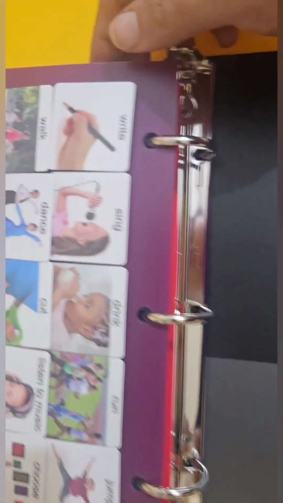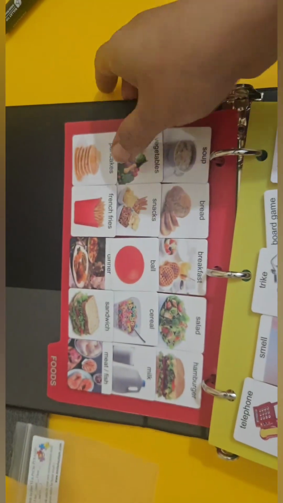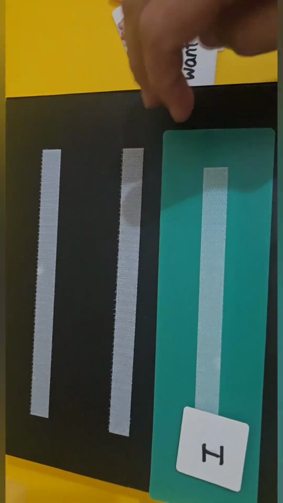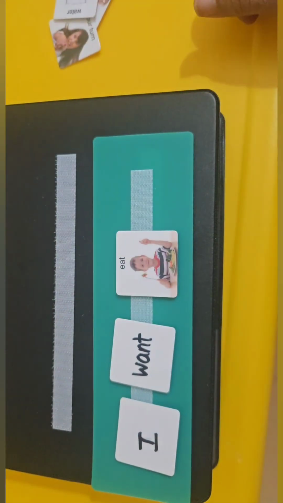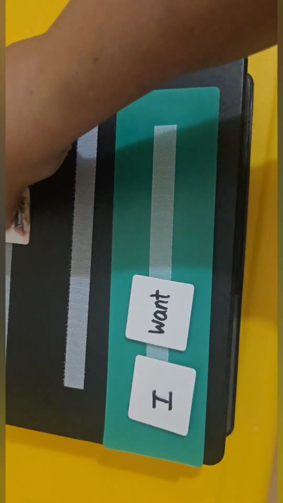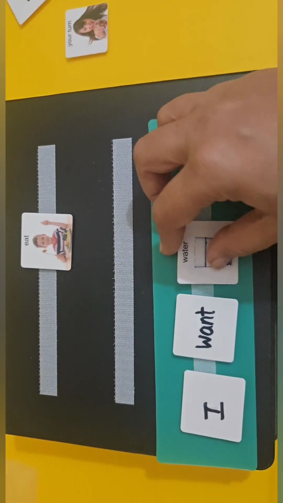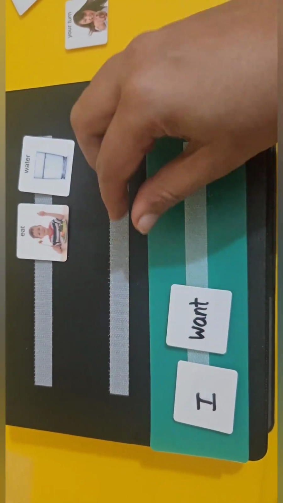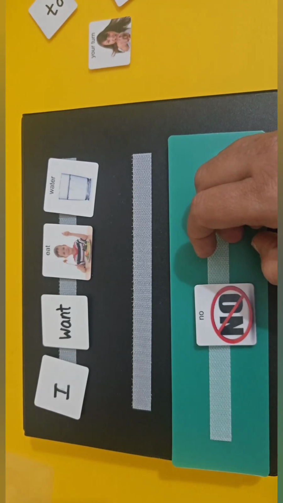As you can see in the video, this PEC book also contains situation-based pictures such as at school, in the park, at home, etc. So wherever the child is, the child can just open that particular page, pick up the picture and then communicate. It is not mandatory to buy a ready-made PEC book like this. You can easily download situation-based pictures from Google, print them, laminate them, and use them according to the child's need.